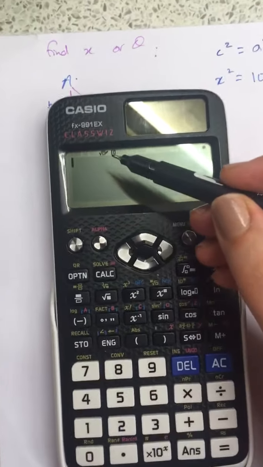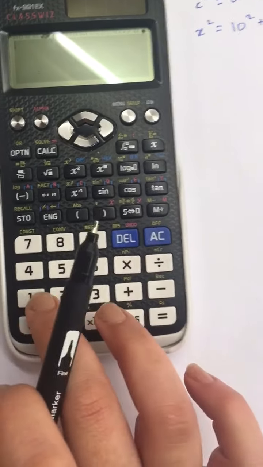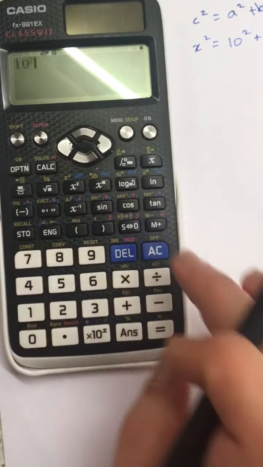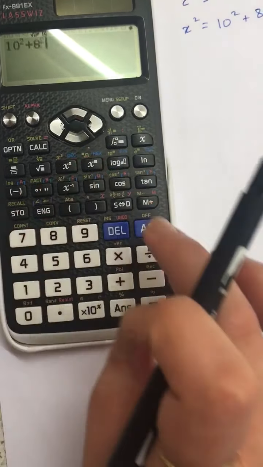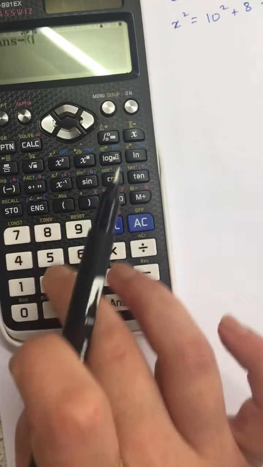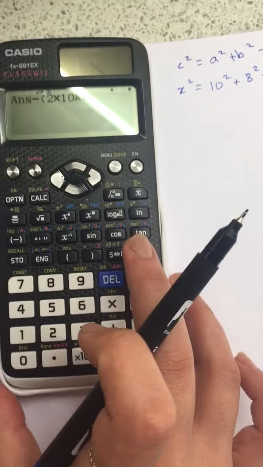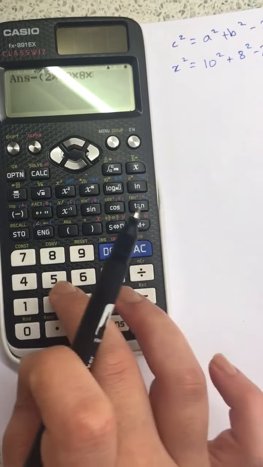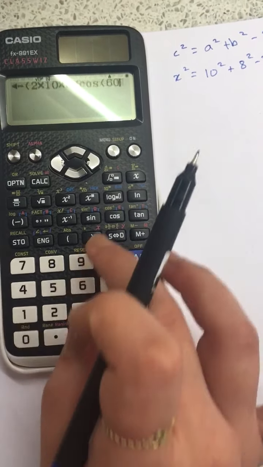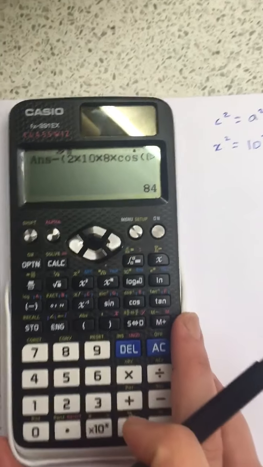Again, make sure your calculator is in degree mode. So x squared is 10 squared plus 8 squared minus 2 times 10 times 8 times cos 60, which gives 84.